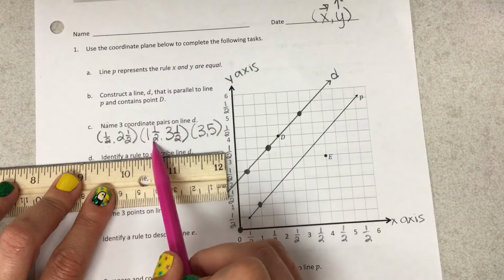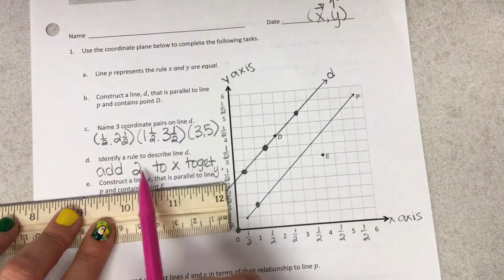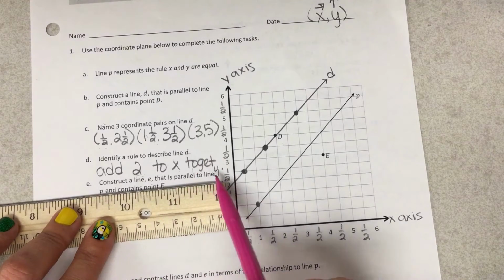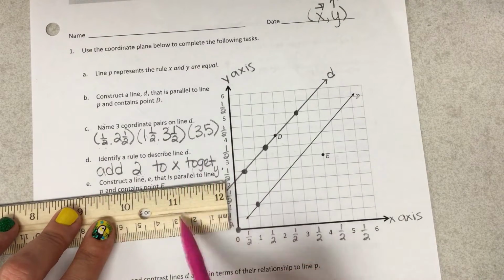Well, if I look at these, I know that my rule is going to be add 2 to X to get Y, and "to get" should be 2 words, but I ran out of room, so I had to write them together. So that would be your rule for this one.